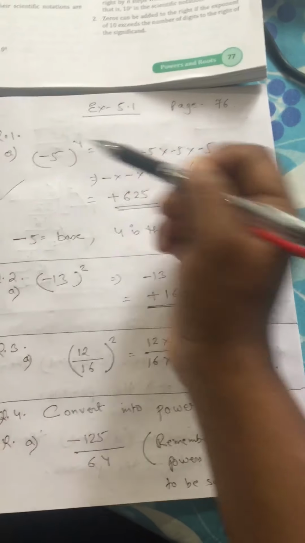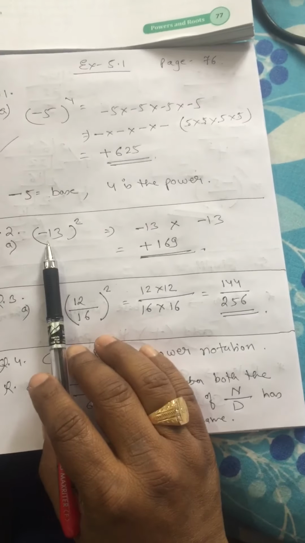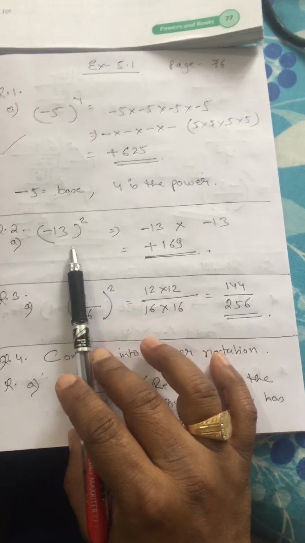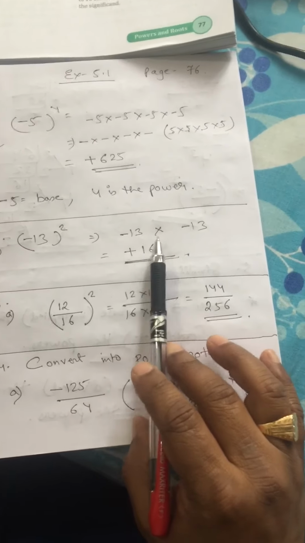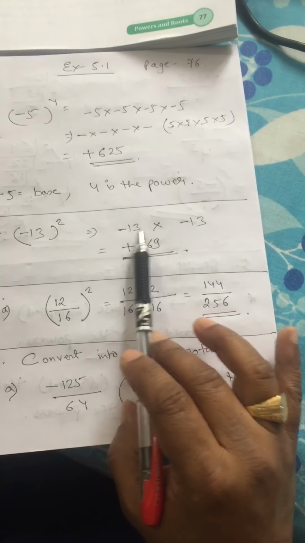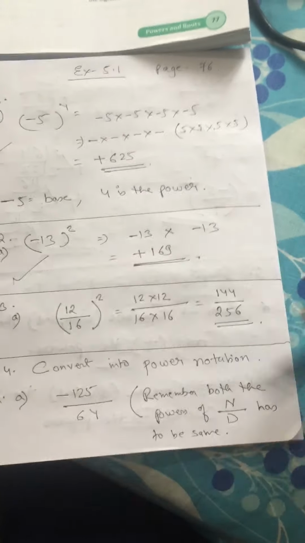This is one pattern. The second pattern is also the same. Question number 2, minus 13 to the power of 2, which means minus 13 has to be multiplied 2 times. Minus 13 into minus 13. Minus into minus is plus, and 13 into 13 is 169. This is the second pattern.